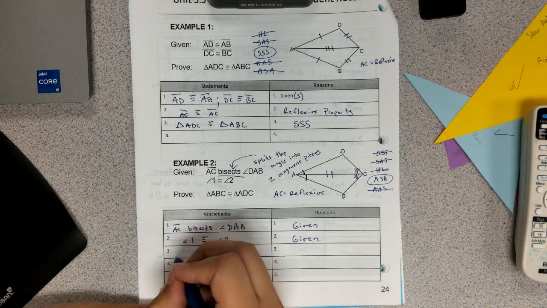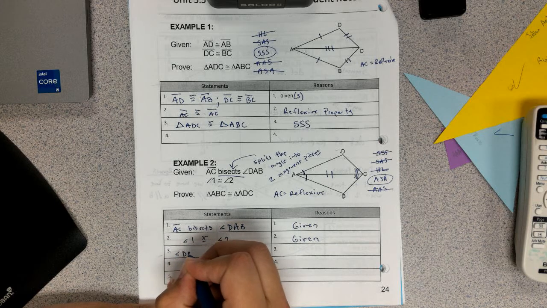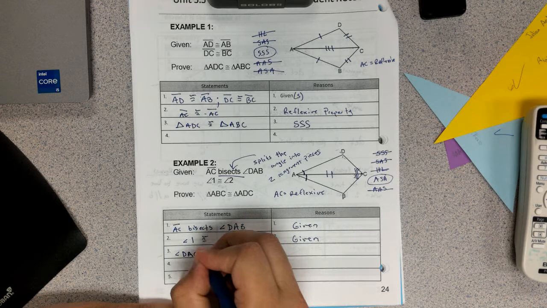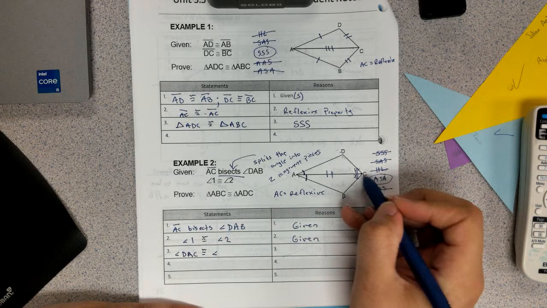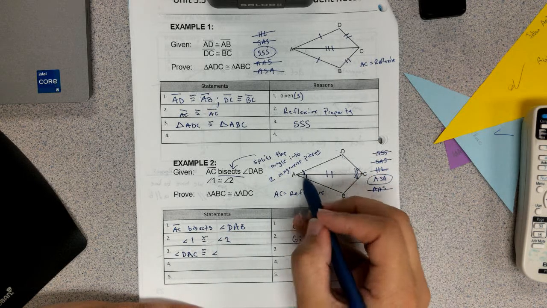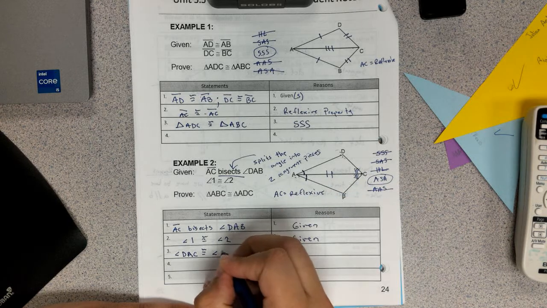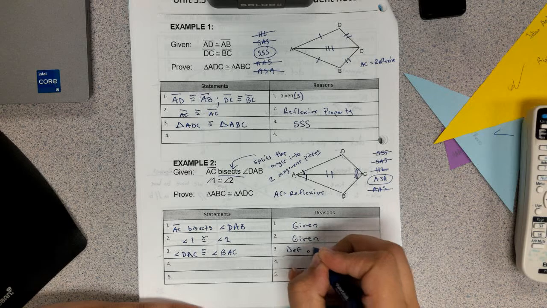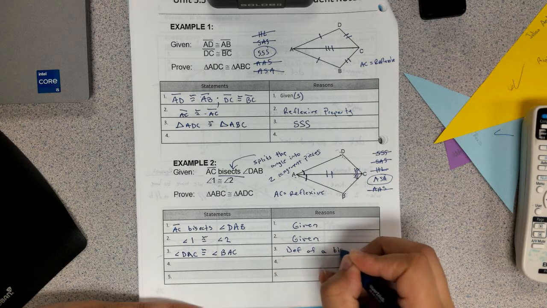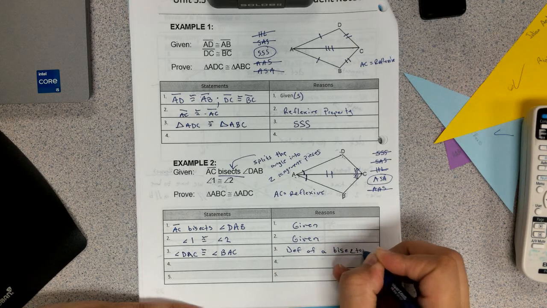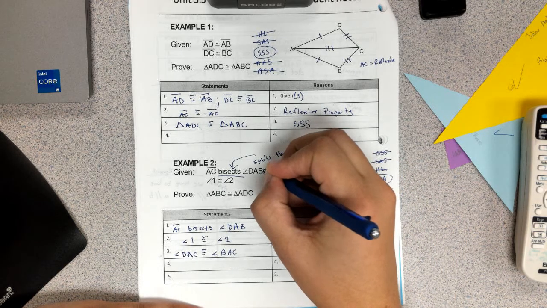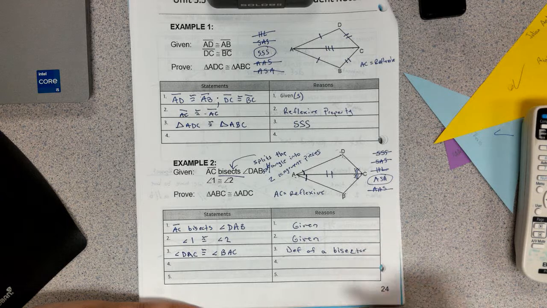I'm then going to say that angle DAC is congruent to angle BAC. And the reason for that is definition of a bisector. Because again, a bisector splits the angle into two congruent pieces.